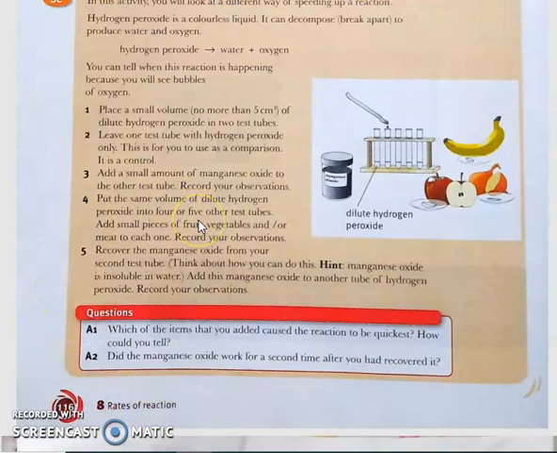So in the second test tube we have added a catalyst and we have to observe the rate of reaction. They put the same volume of dilute hydrochloric acid into the third, fourth and fifth test tubes and add small pieces of fruits, vegetables, and meat to each one and record your observation. We have to record our observation.